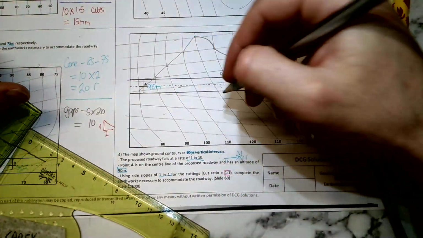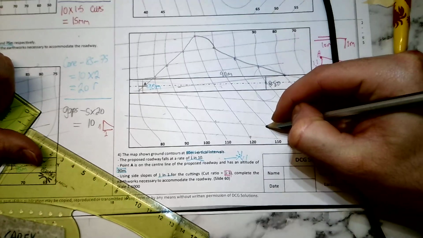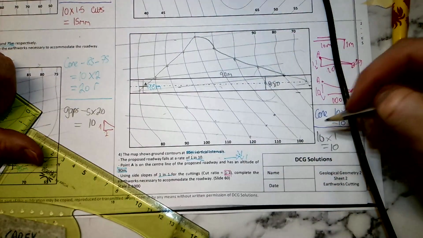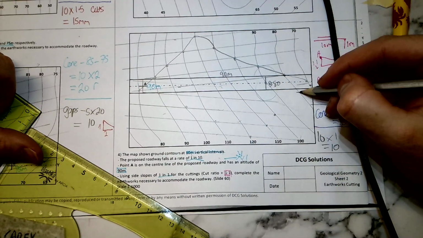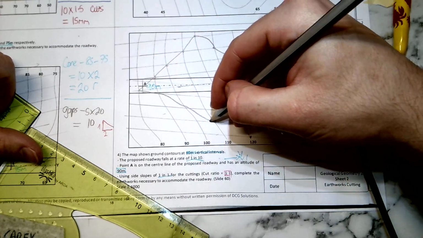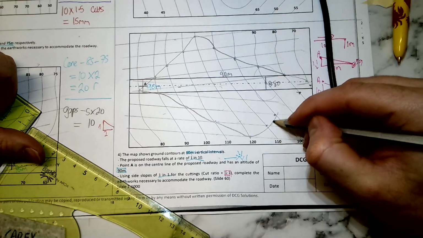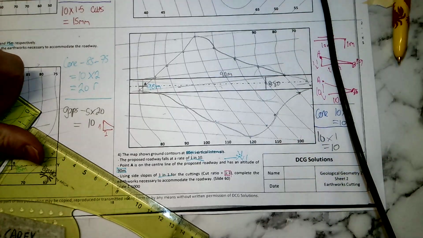So there's 90, there's 100, 110, 120, down to 110, back down to 100, and there is our 80 marked. Then this will just join up like this. Ooh, sorry, that's my bad. They should be connected. Down it goes, just like that, okay?